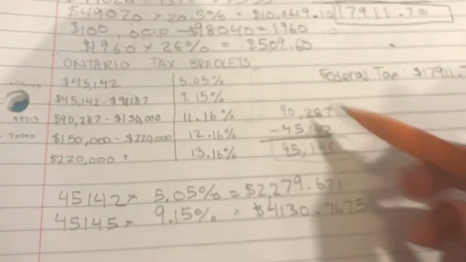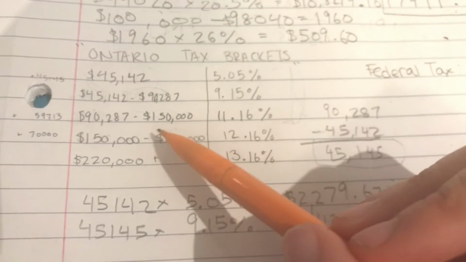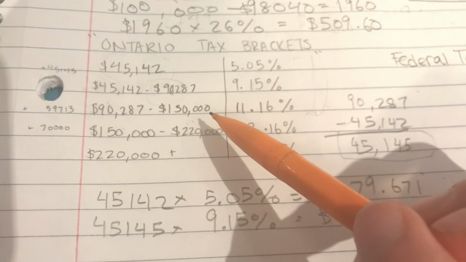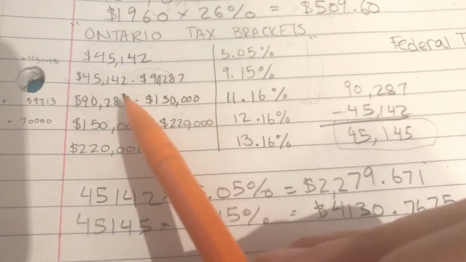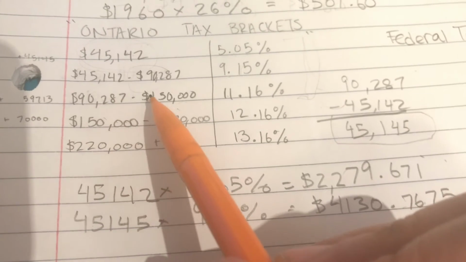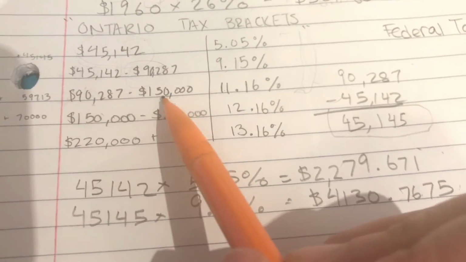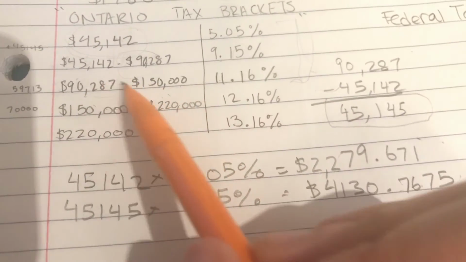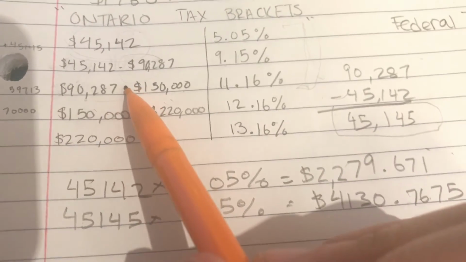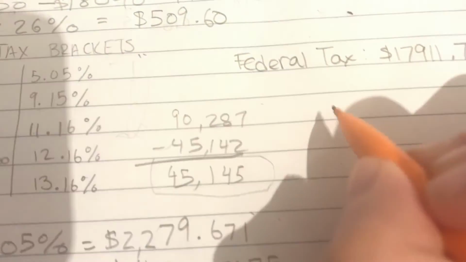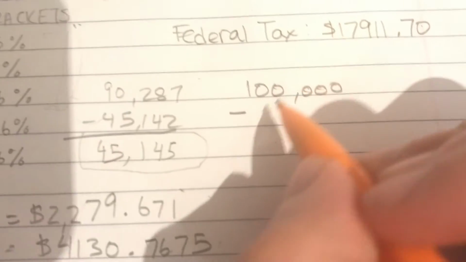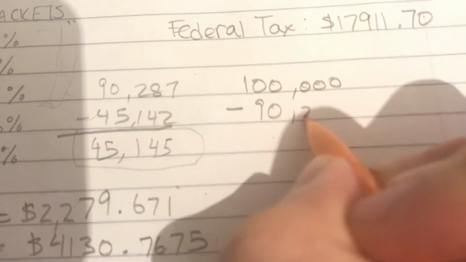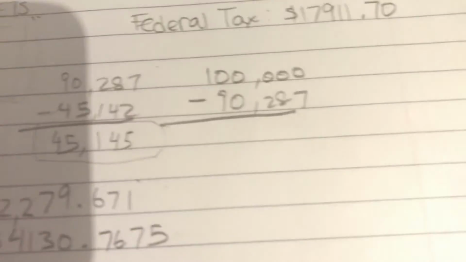In our final tax bracket, we make $100,000 that's to be taxed, but that's less than $150,000. So we're not going to be subtracting 90,000 from 150,000 to find out how much we're being taxed on in the third bracket. Instead, we're going to subtract 100,000 minus 90,287.